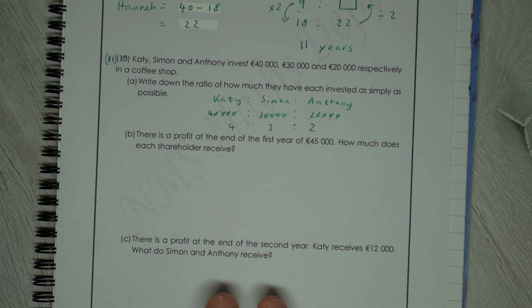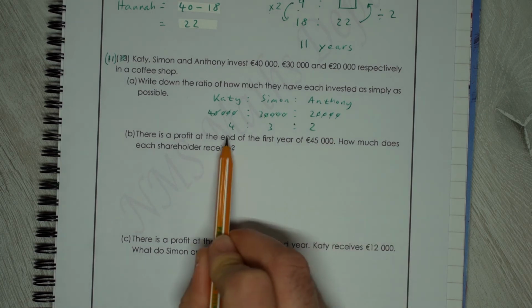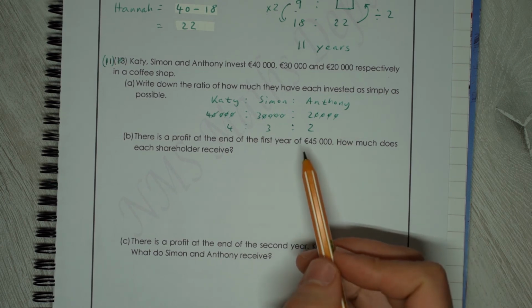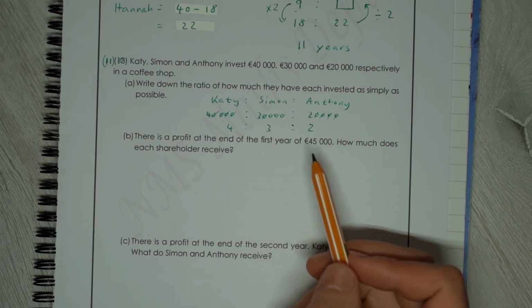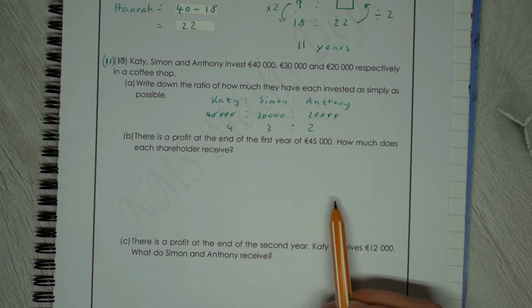Question B. There is a profit at the end of the first year of 45,000. How much does each shareholder receive? So here we are asked to share this 45,000 in this ratio. Again, the first thing to do is to add the ratio.